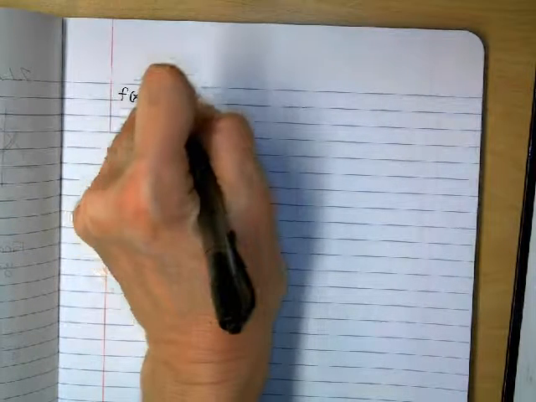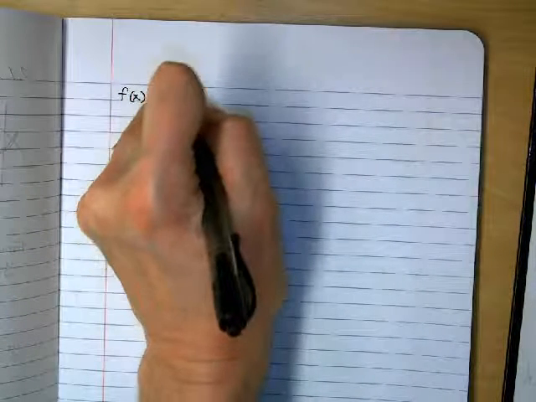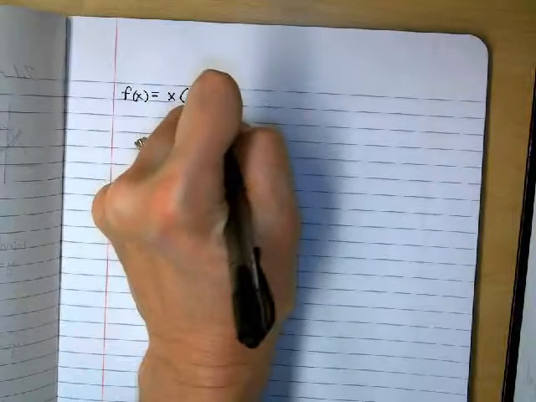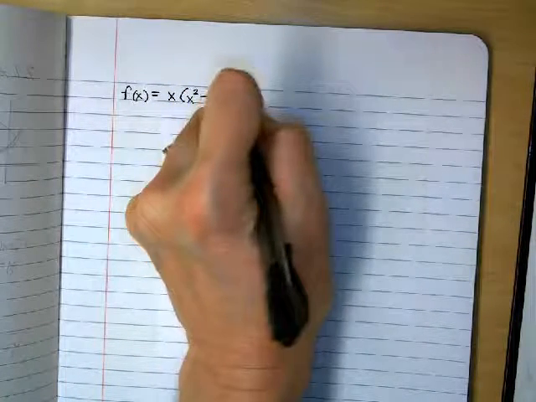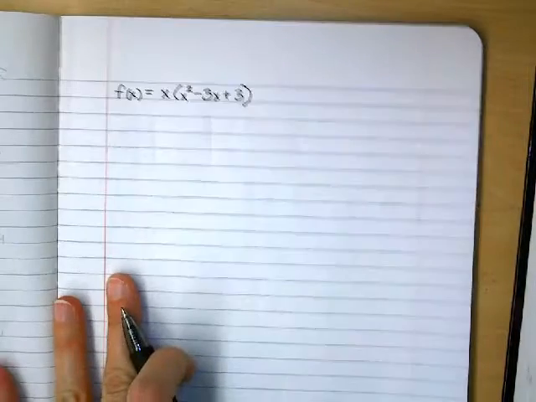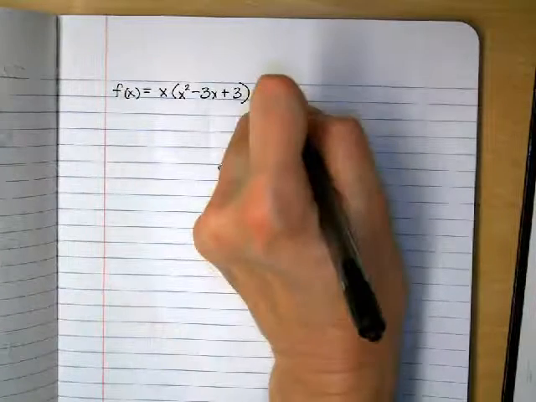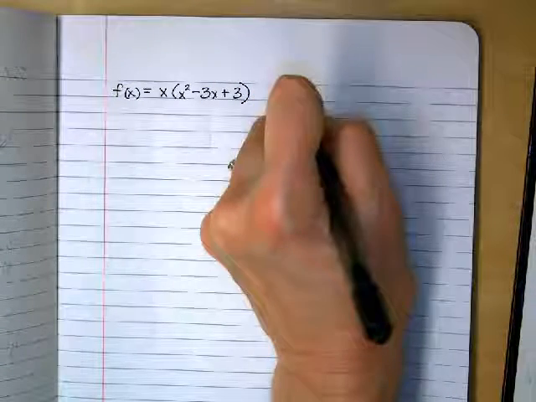Okay, so again, it's going to be find the area that's bounded by these graphs. Okay, so let's try another one. Let's say they have f of x equals x parentheses x squared minus 3x plus 3. And then g of x, another function, is x squared.